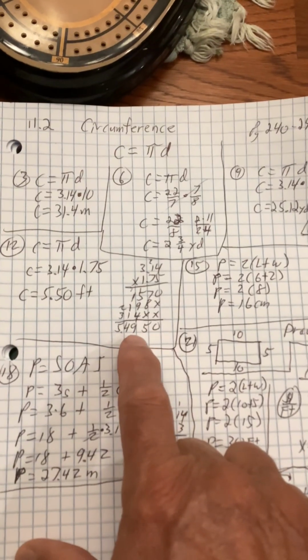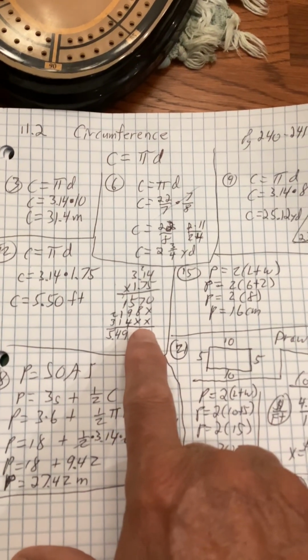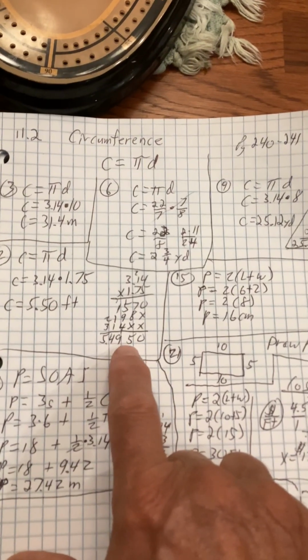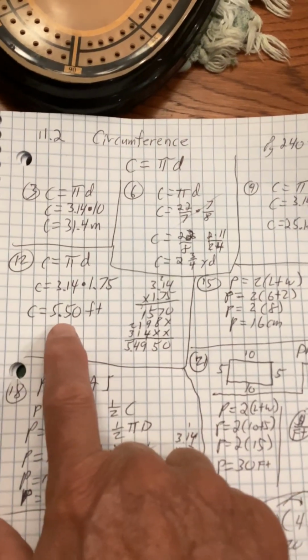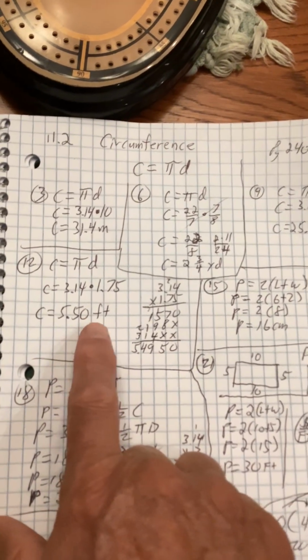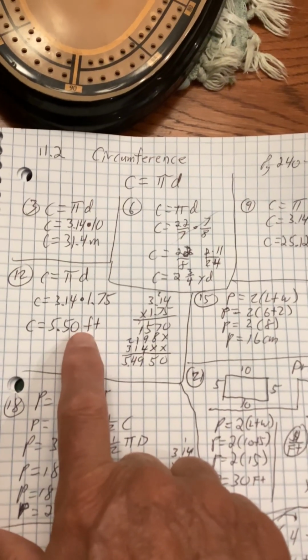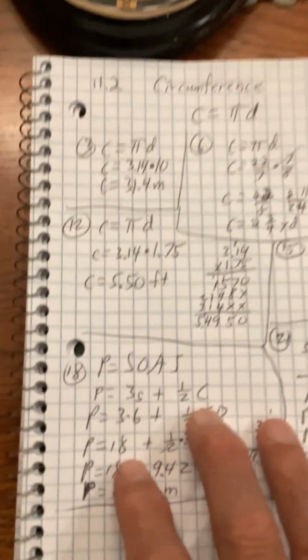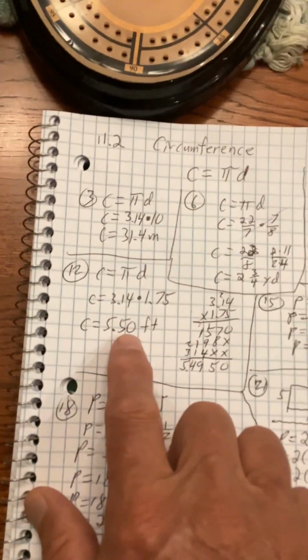And then they wanted you to round to the hundredths, which means that 9 rounds up, 49 rounds up to 50. So since I rounded, I'm not going to drop the 0. So I'm showing that I rounded to the hundredths. I'm going to call that 5.50 feet. It's 5.5 feet if you wanted. But since you're rounding, show that you actually rounded.